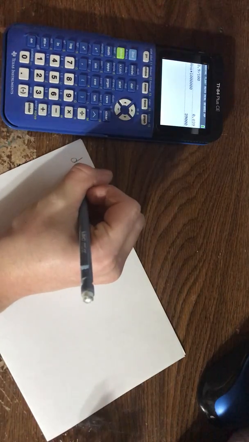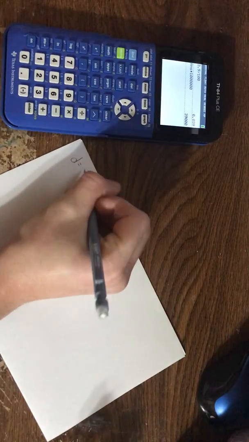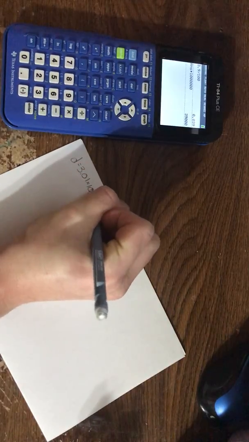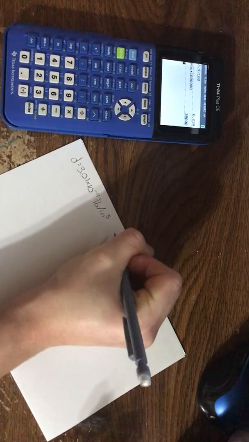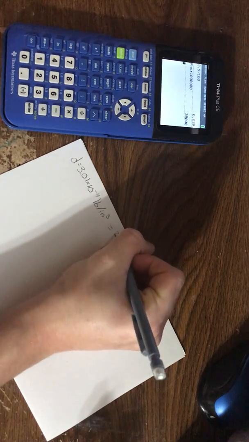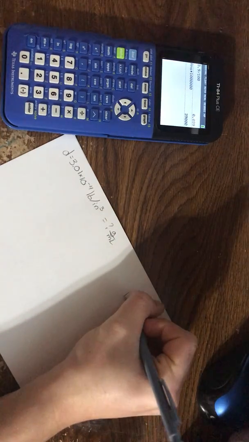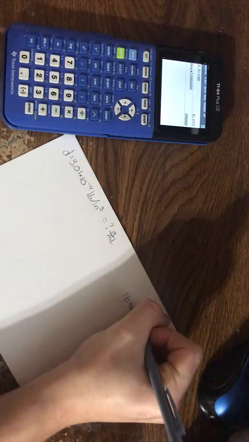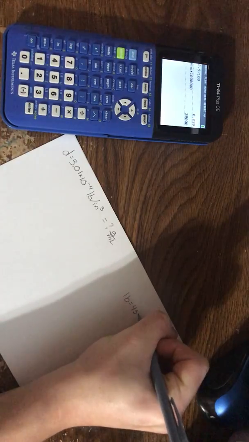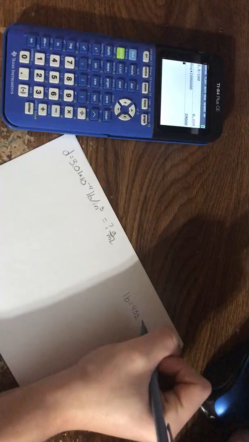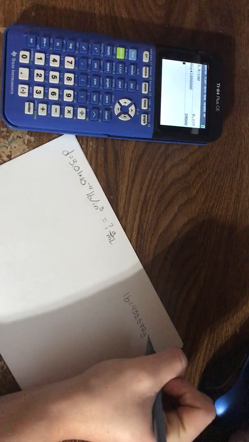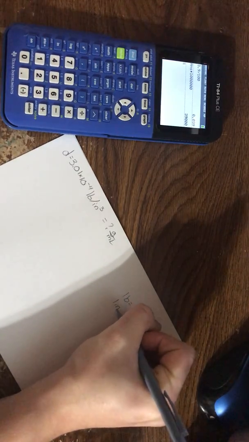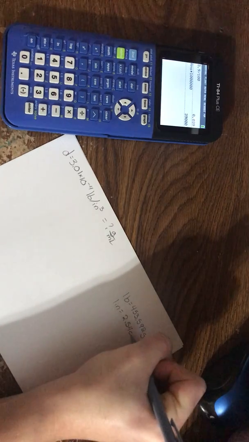So they give us the density, which is equal to 3.01 times 10 to the negative fourth pounds per inches cubed. And they want it in grams over milliliters. So a few things we need to know before starting. We need to know that 1 pound is equal to 453.592 grams. We also need to know that 1 inch is equal to 2.54 centimeters.